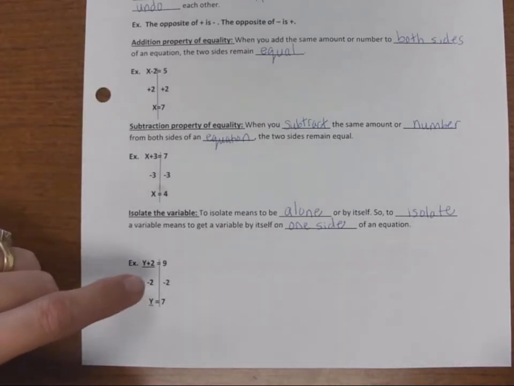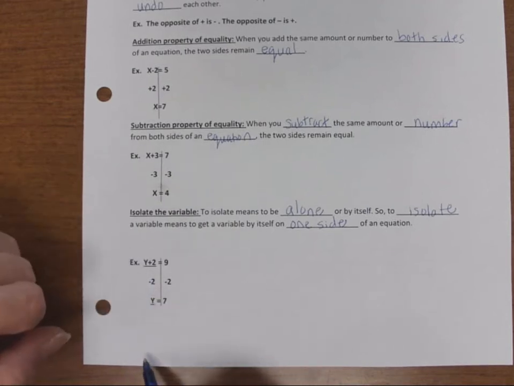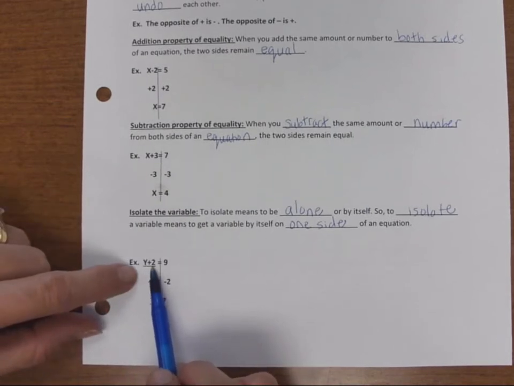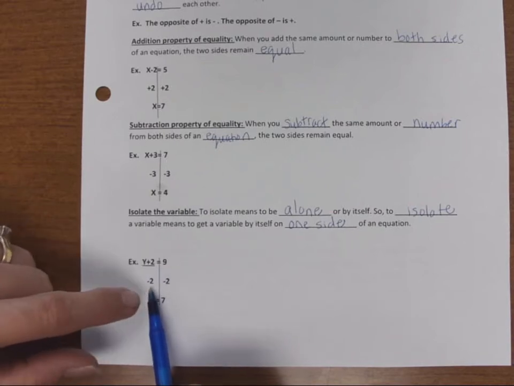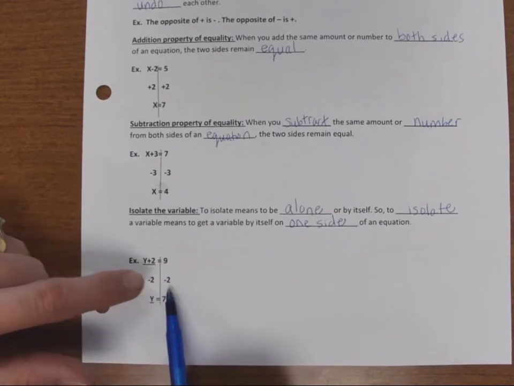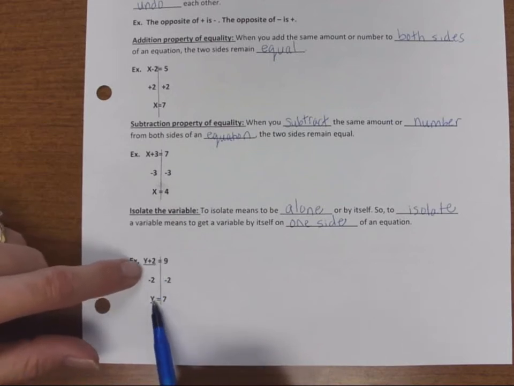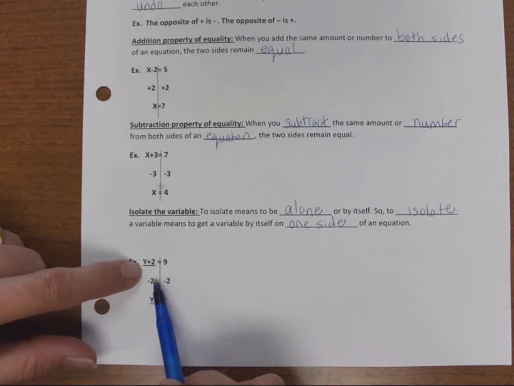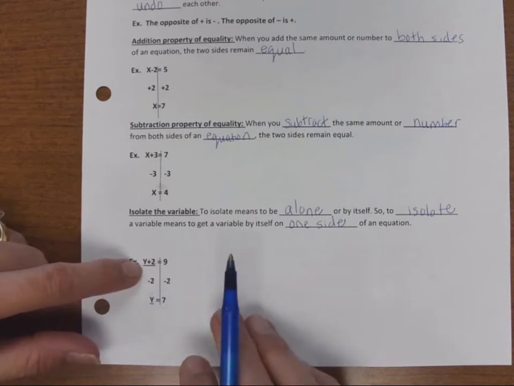Example here, y plus 2 equals 9. You want to isolate, get it by itself. The variable, we want y by itself. So right now, two things are with y. So we've got to get rid of those two things. Subtract the two things. What you do to one side, you have to do to the other side. So plus 2 minus 2, those cancel each other out. You're left with y. What you do to one side, you do to the other side. So we have to subtract 2 here. 9 minus 2 equals 7. That's how we solve it.